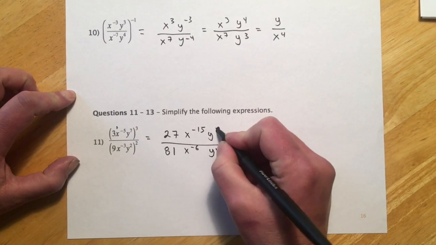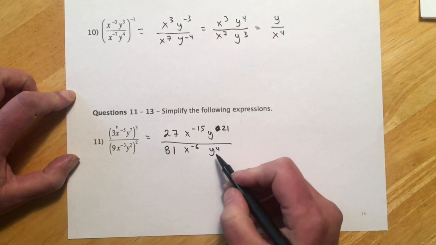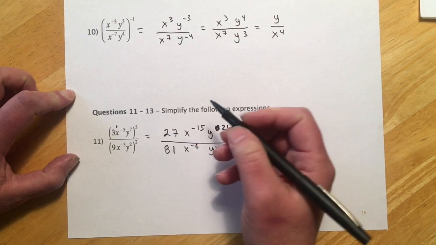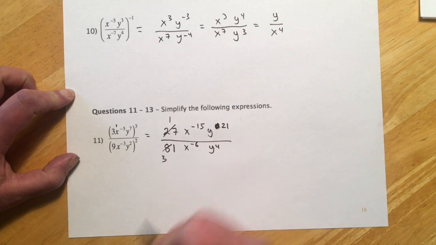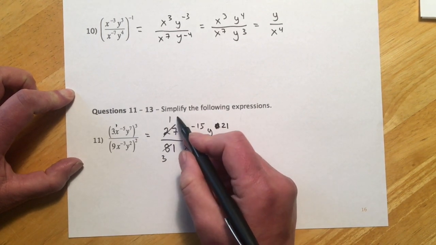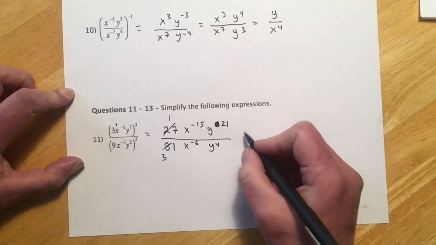And you know, I said 21, I think, and I wrote 7. Let me get that corrected, so that should be 21. Simplifying, so 27 goes into 81 3 times. So this will be a 1, and this will be a 3. And it might be that you do the 9s first and go, 9 goes into this 3, 9 goes into that 9, and then you see the 1/3 after that.